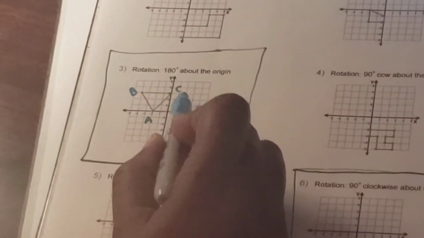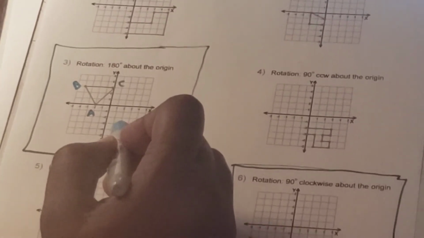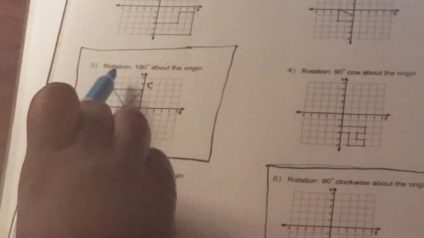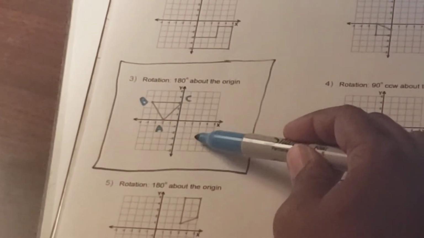Let's talk about turns. If I turn 90 degrees, I'm only moving one quadrant. If I turn 180 degrees, that's going to advance me 2 quadrants. So this direction that I'm moving the pen is clockwise. That's the same direction that a clock hand moves. But if I turn it the other way, that's counterclockwise.